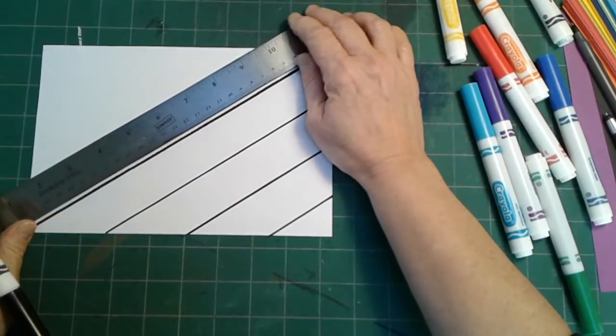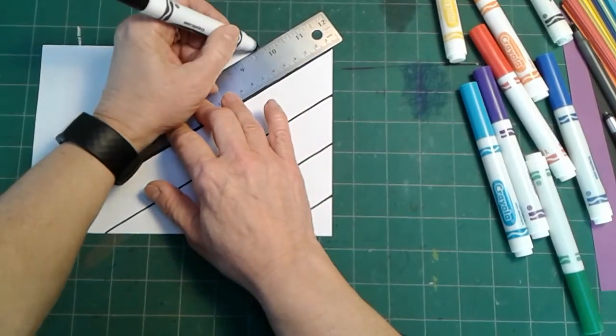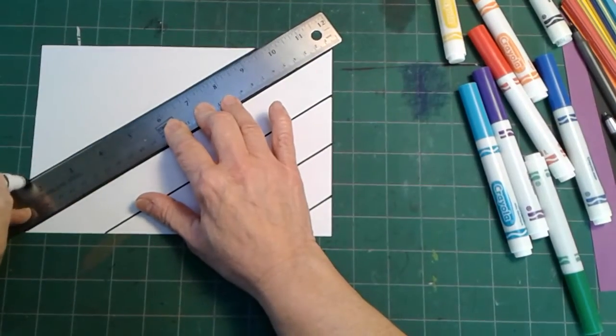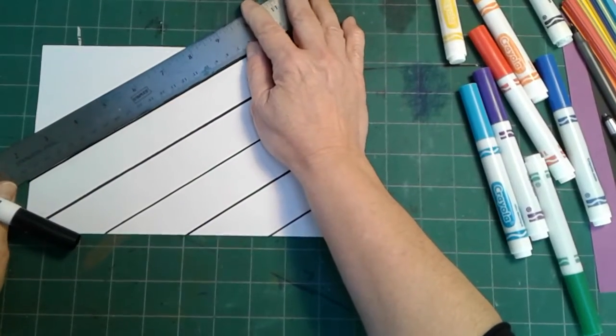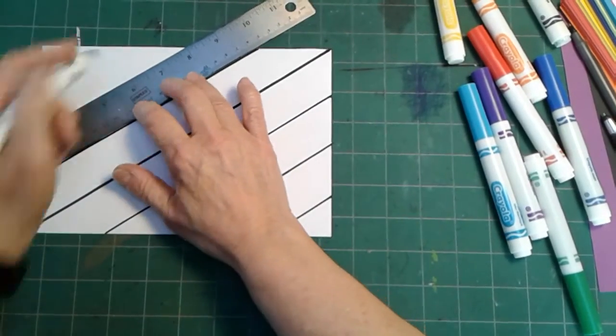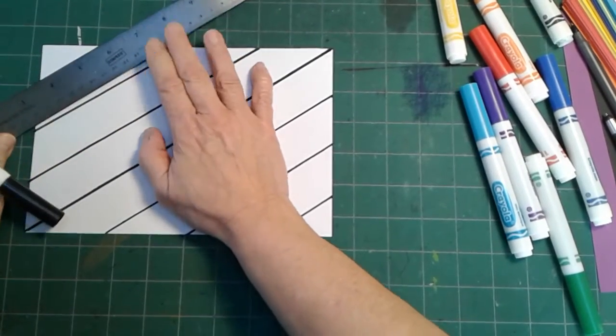Okay, line it up over here. They're nice and tidy. I'm one of those types of people that kind of likes things tidy, so that's me. They don't have to be drawn like this, but they do need to be drawn as straight diagonal lines.